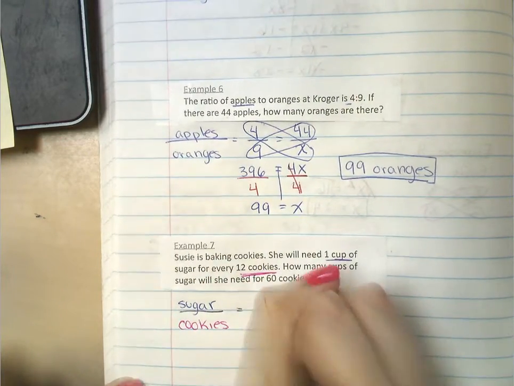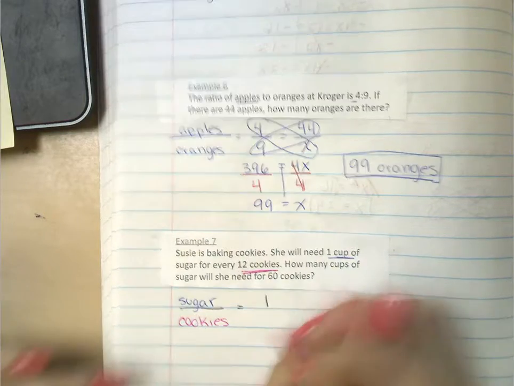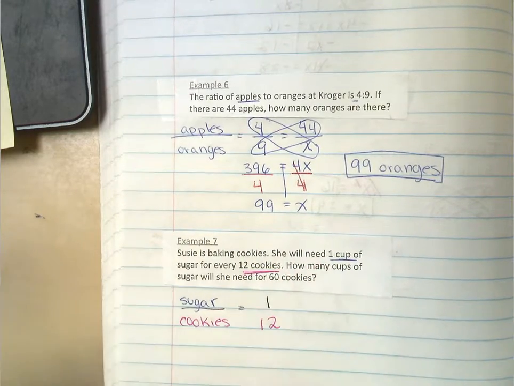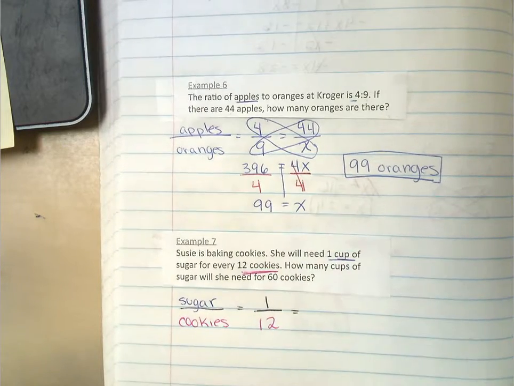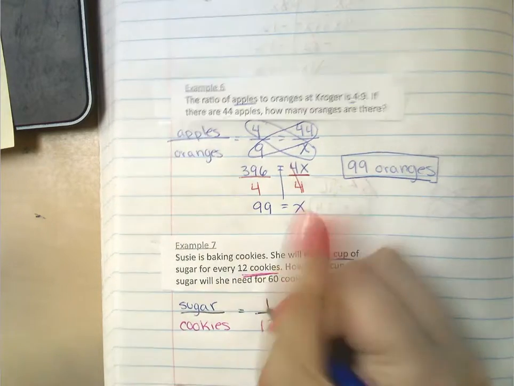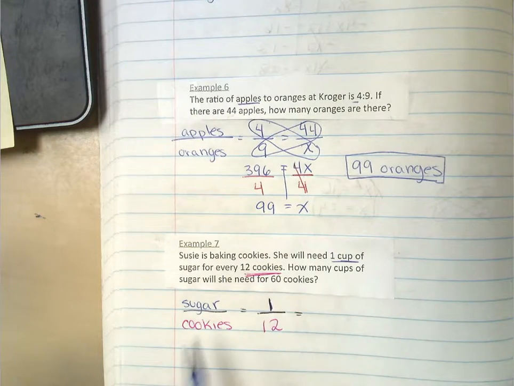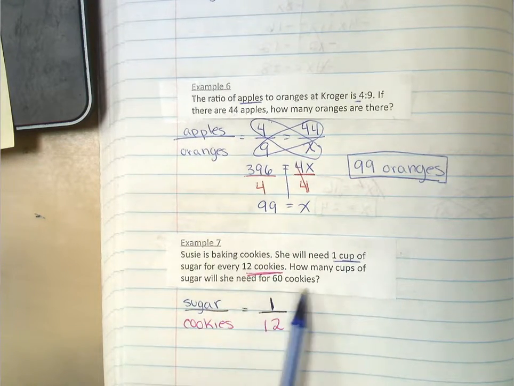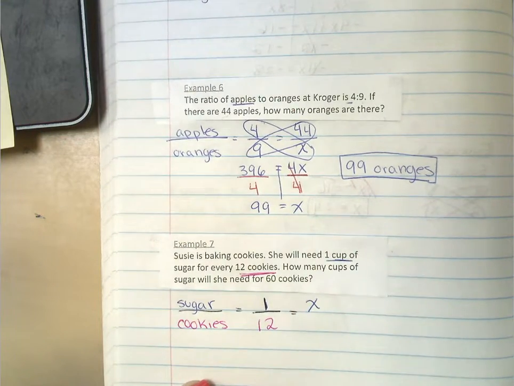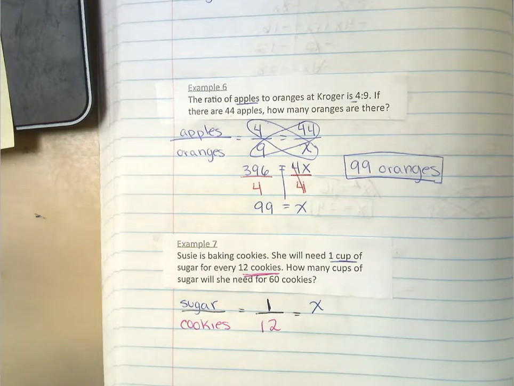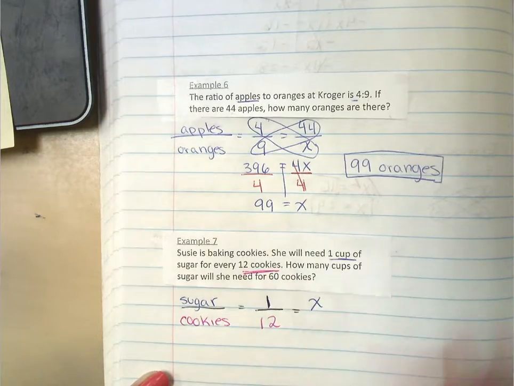So 1 cup of sugar for every 12 cookies. And then I need to answer the question, which is how many cups of sugar will she need for 60 cookies. So cups of sugar is what I'm looking for, so that's x. Cookies goes on the bottom, so the 60 goes as a denominator.